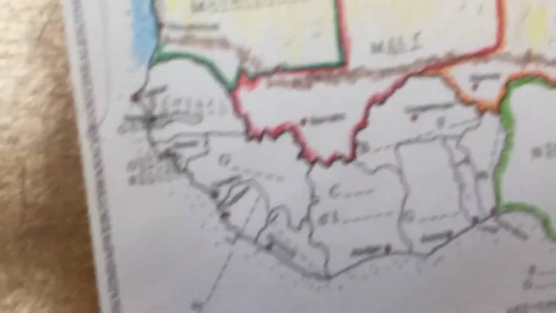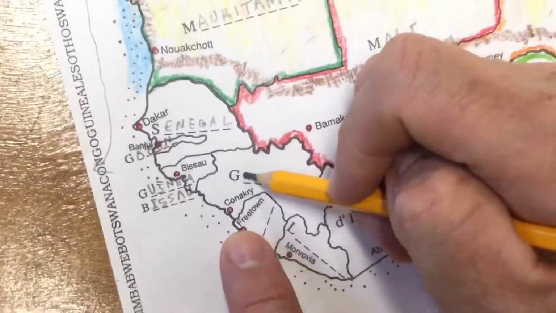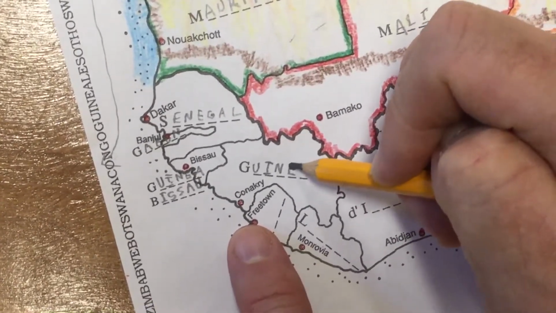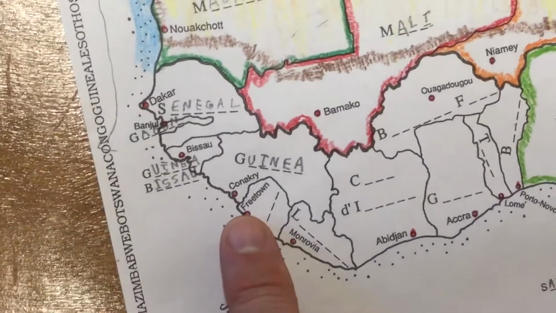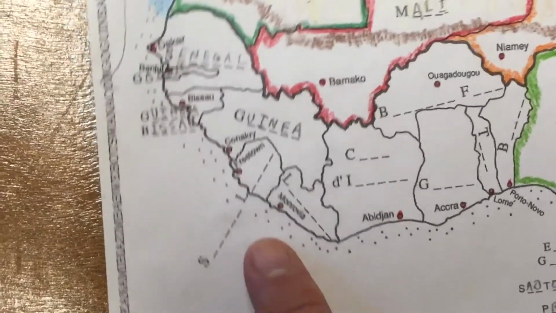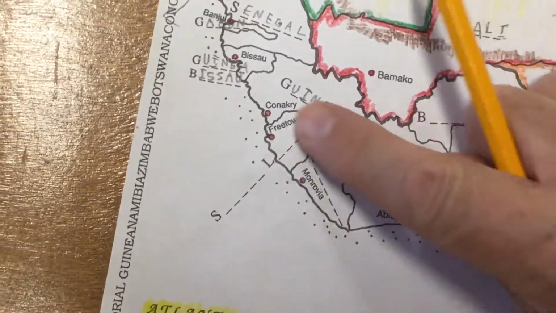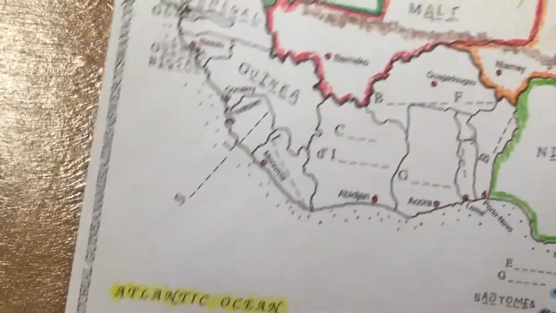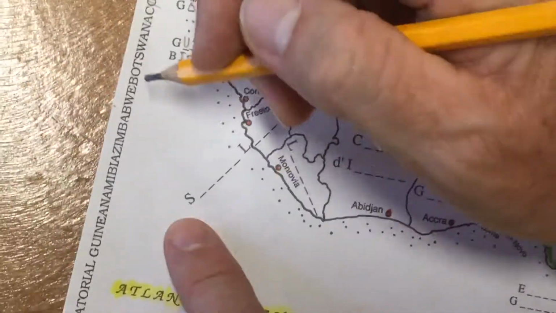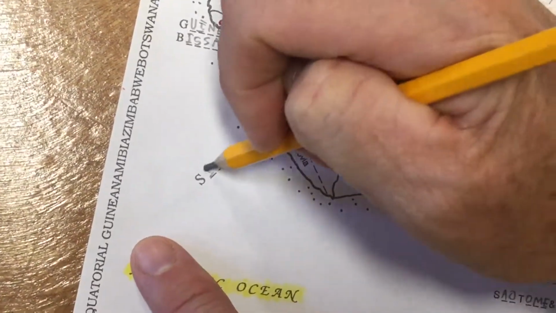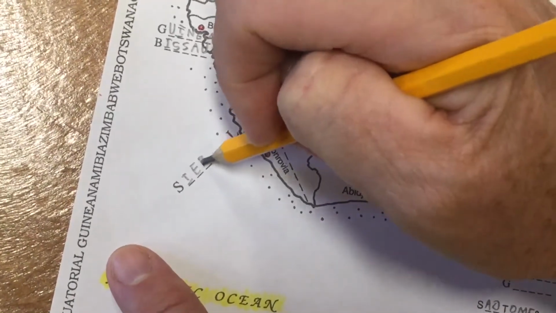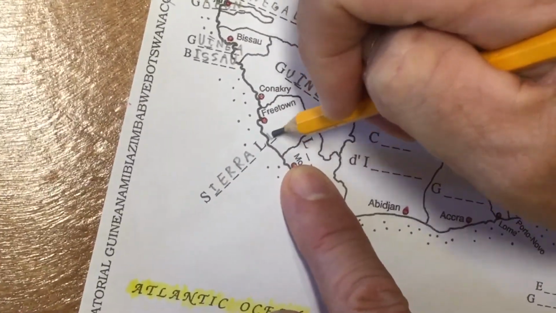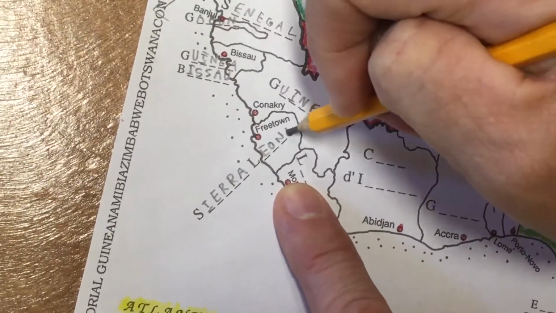Let's go to this one right here. This would be the country of Guinea. G-U-I-N-E-A. That was an easy one to label. Okay. Now, we have two countries right along the coast here, Sierra Leone and Liberia. So let's do Sierra Leone. S-I-E-R-R-A, and then Leone, L-E-O-N-E.